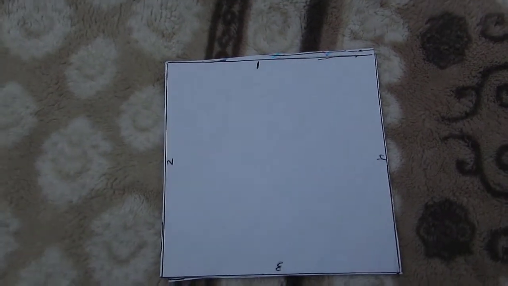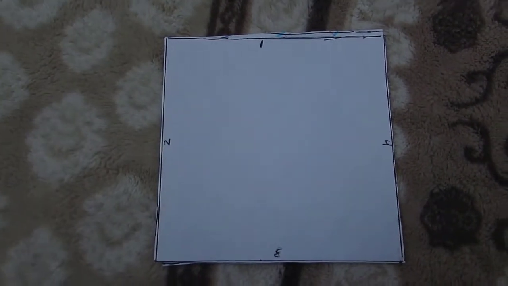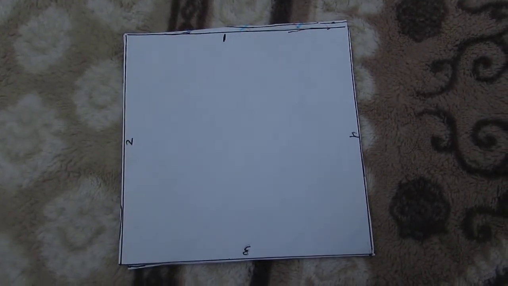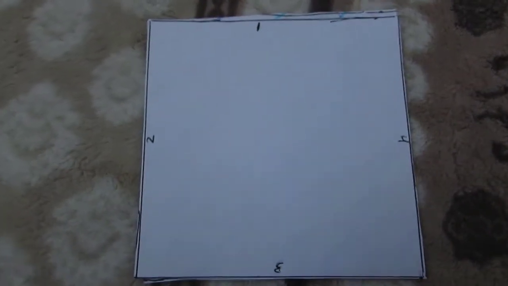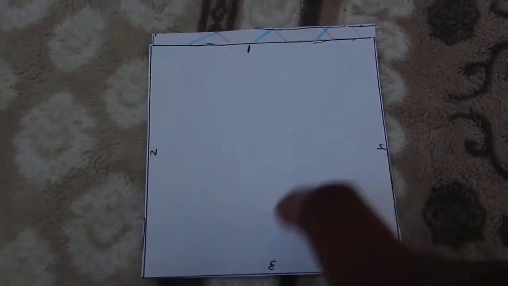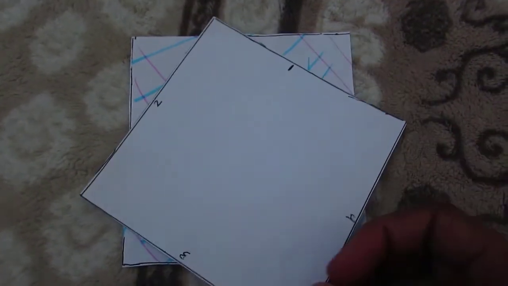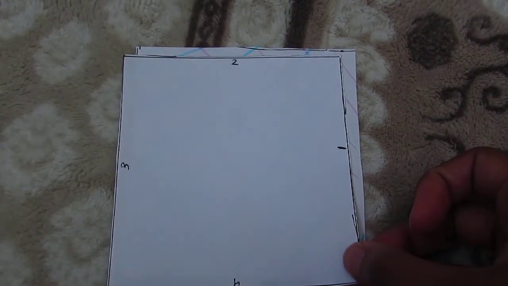Hello everyone. So we're going to begin with showing an example of a square, which is a shape that has rotational symmetry, one of many shapes. As you can see, I've labeled each side with 1, 2, 3, and 4, and I have two squares here to show as I'm turning, you're able to see that the shape matches up as I turn.